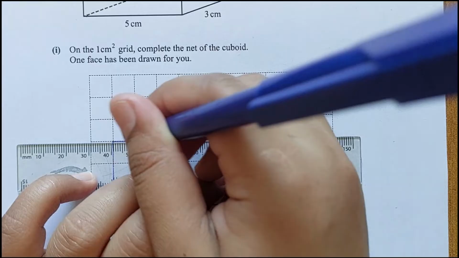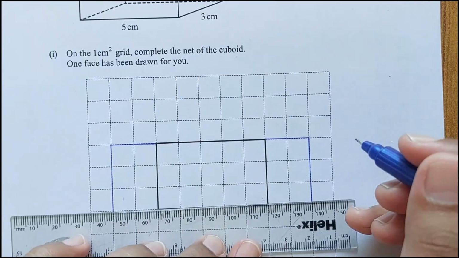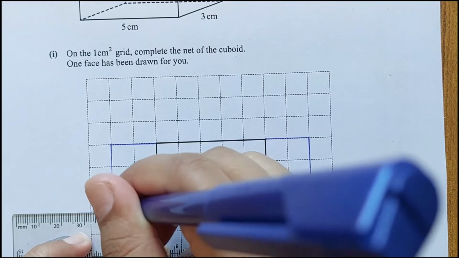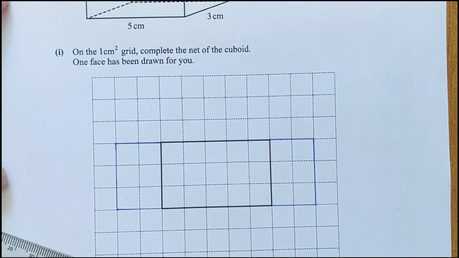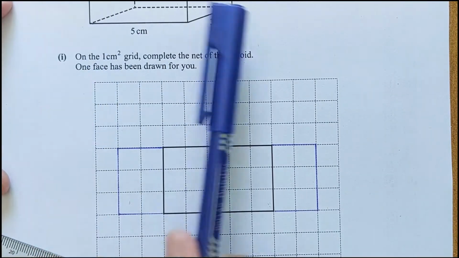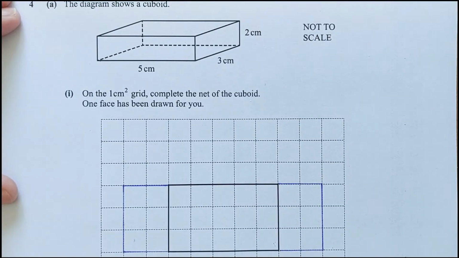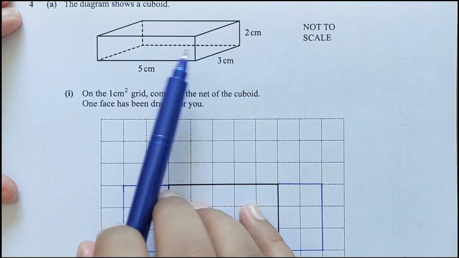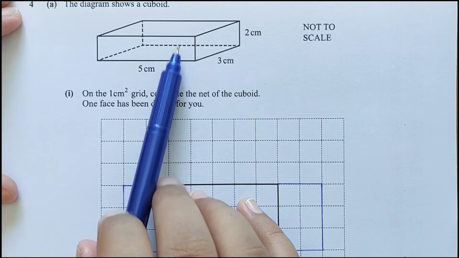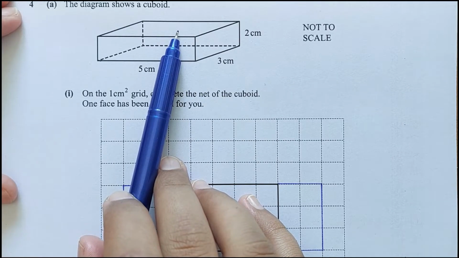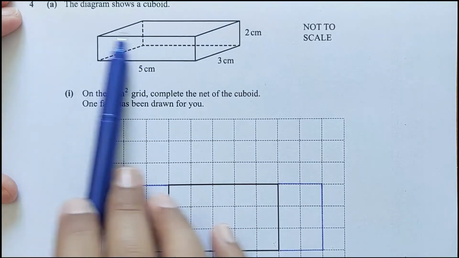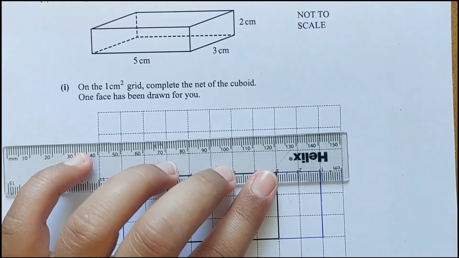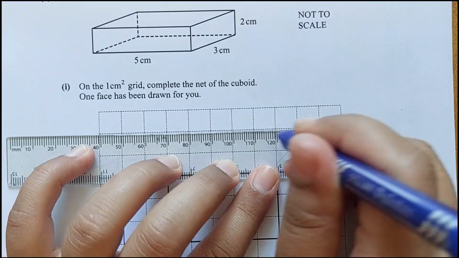So these are the two sides of the cuboid. Okay, the base is done, the sides are done. What is next? Now the front, the top and the back are left. Yes, the front side is 5 by 2. This is the front side, which is 5 by 2.